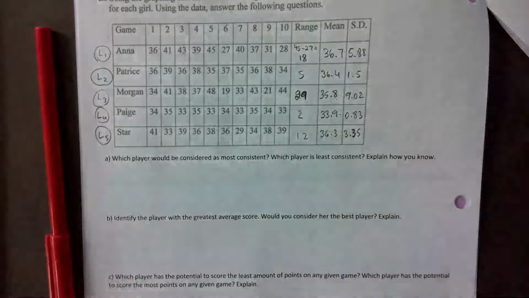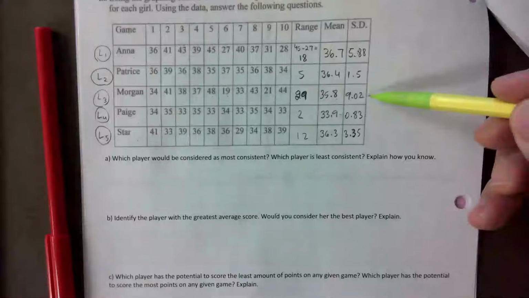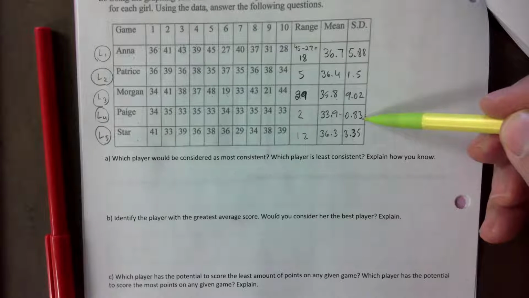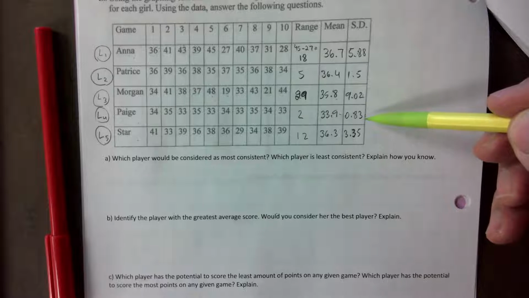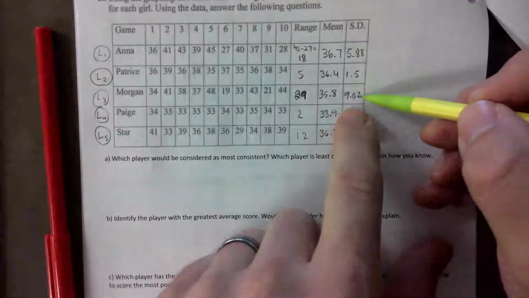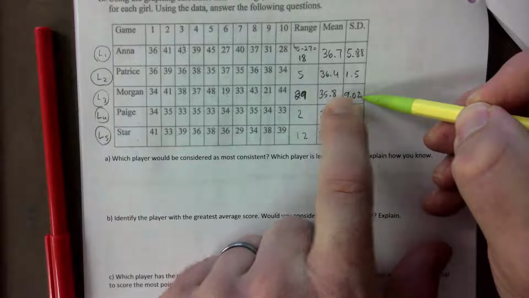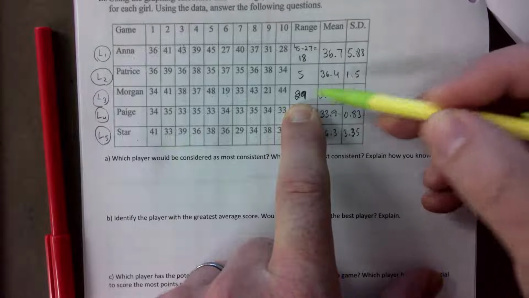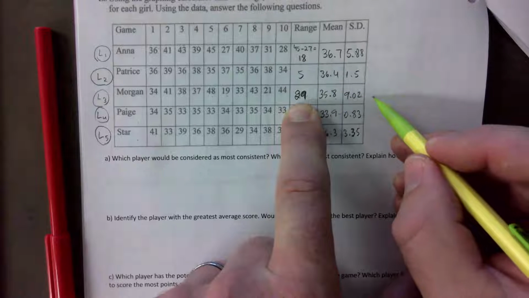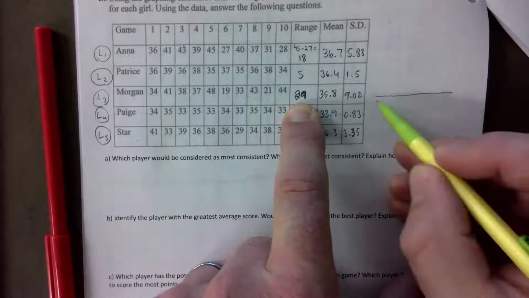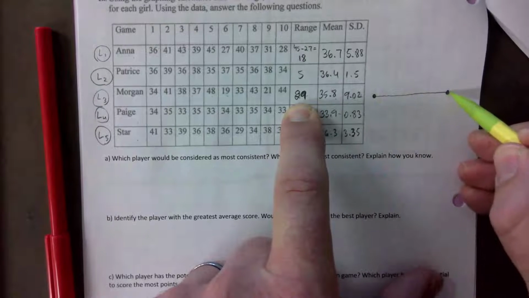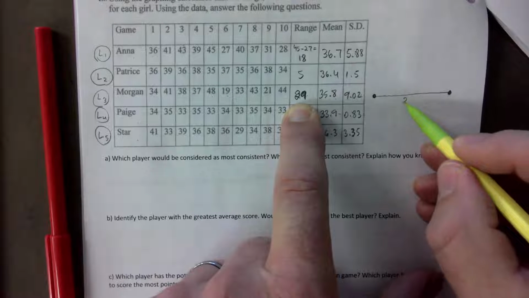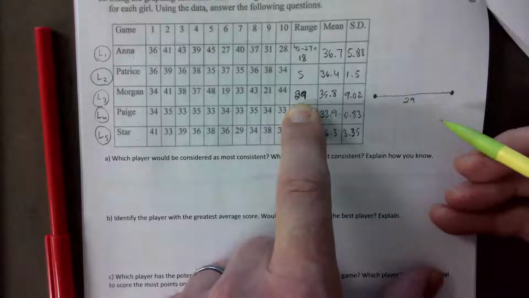You would see the spread for Morgan, and you would see a pretty clustered data set around the average for Paige. Okay? Another thing I want you to notice, high standard deviation is directly related to a high range. Why is that, Mr. Dirksen? Because if your range is high, if you have your number line, that means that the low and the high are spread out quite a bit, right? So that's a 29 range for Morgan.